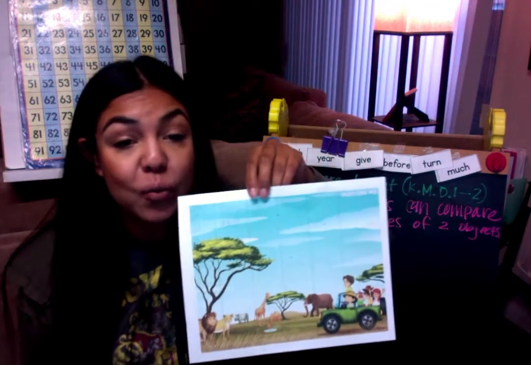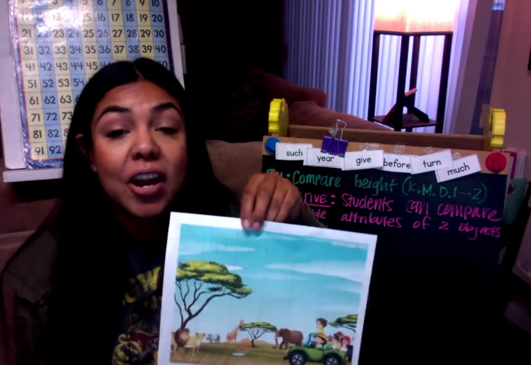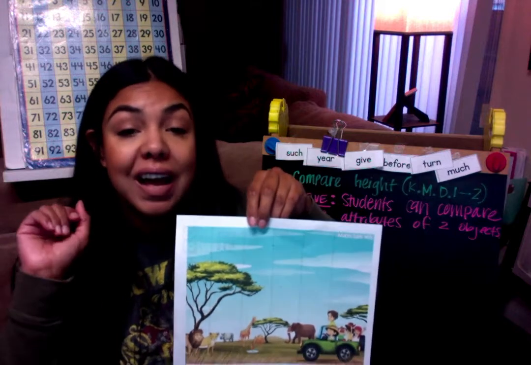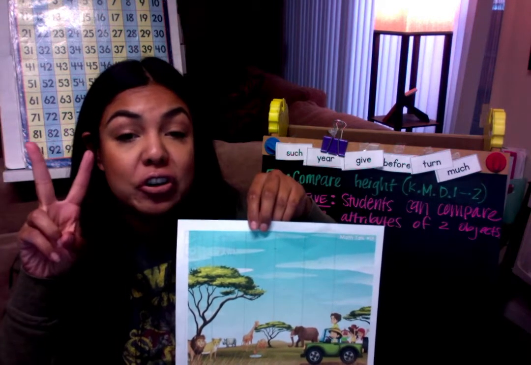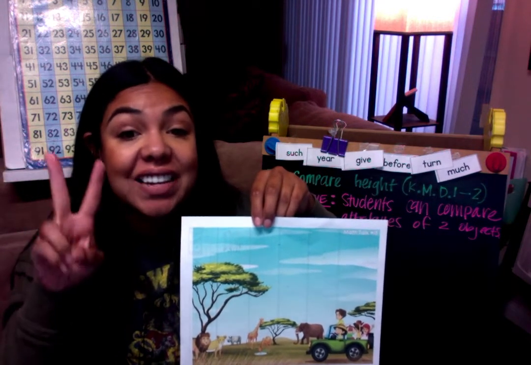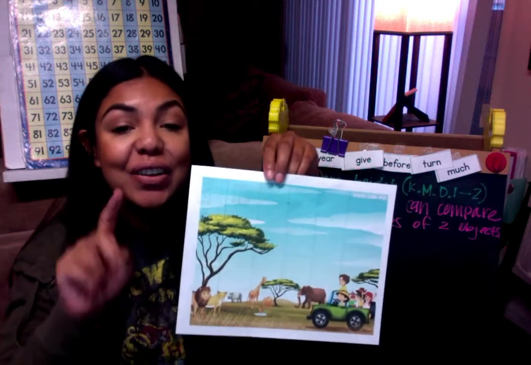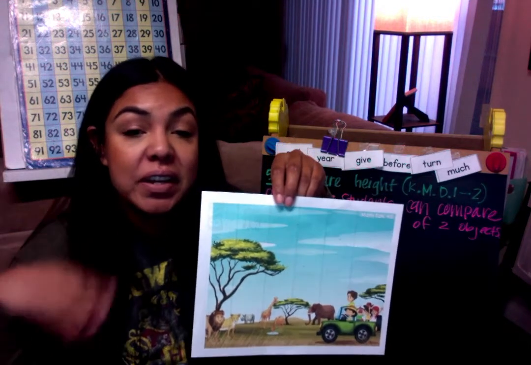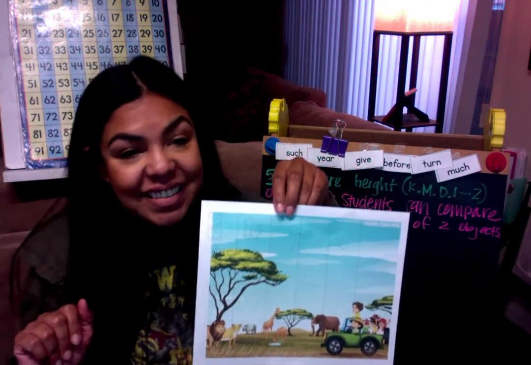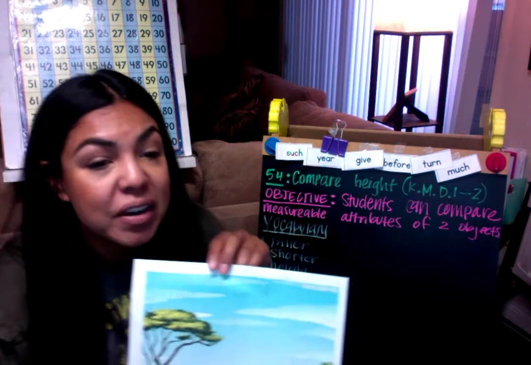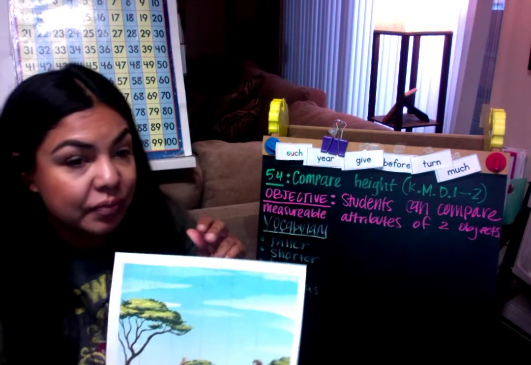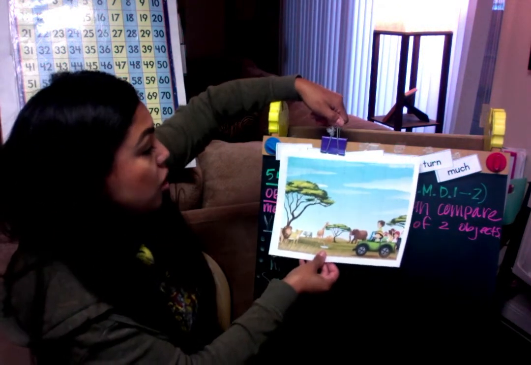That's right. So we want to make sure when we compare height, we always use the word taller and shorter. Taller and shorter. Say it with me. Taller and shorter. That's how we compare height. Good. All right, guys. So I want you to remember and tell me who is taller and shorter.